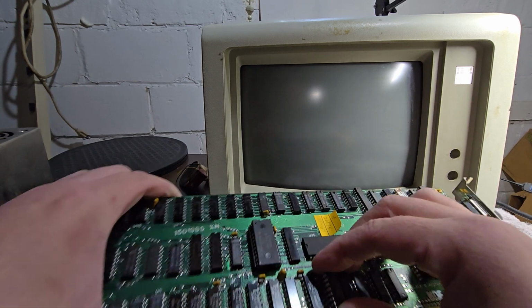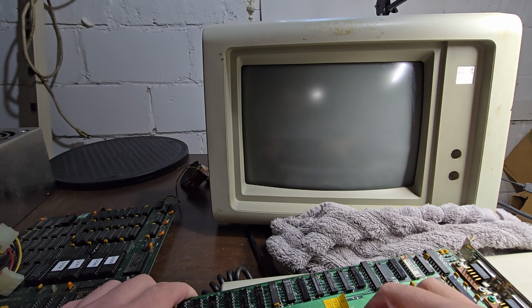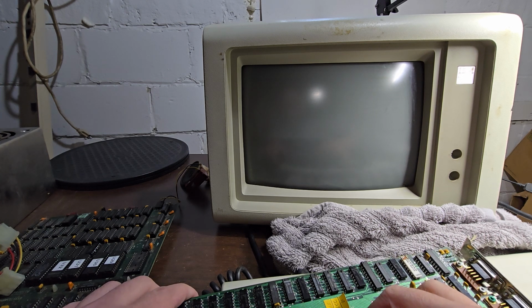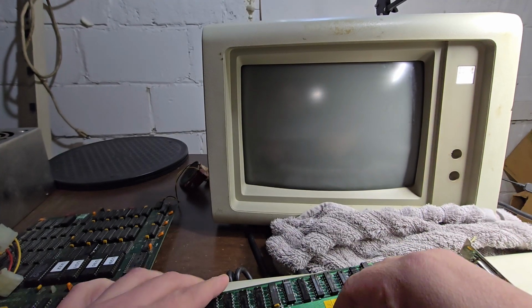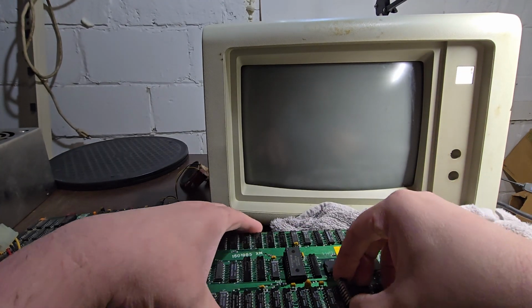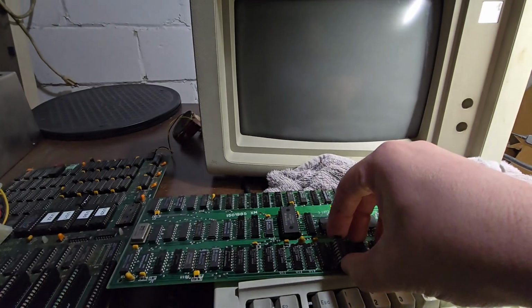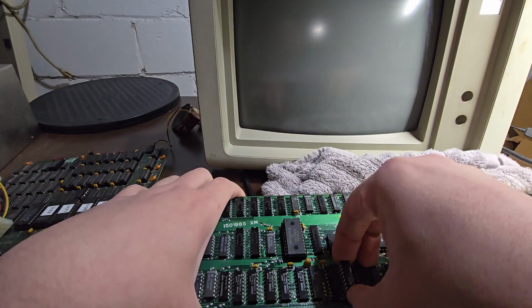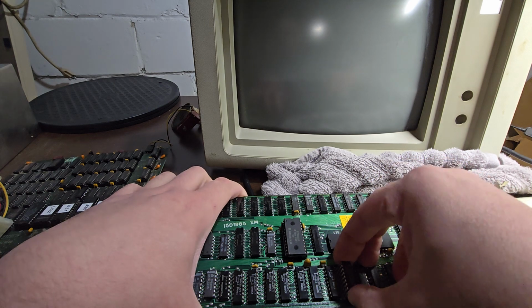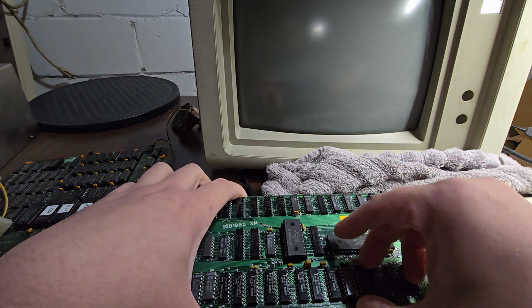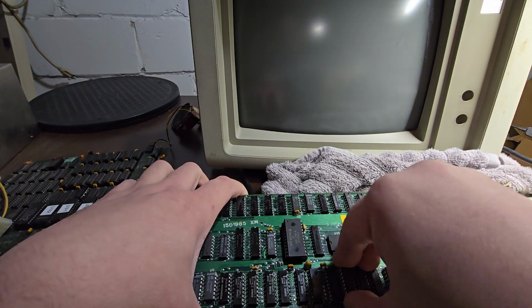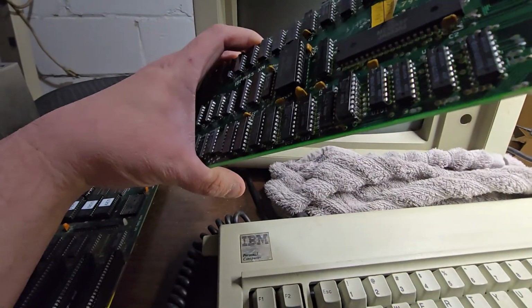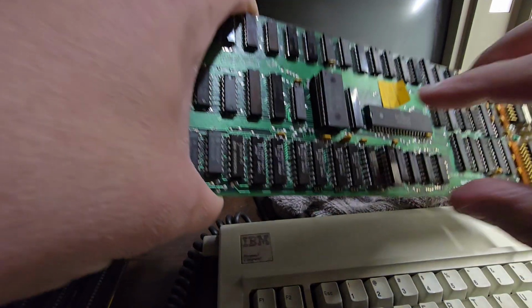But anyways, it's really tricky getting the chips on here when you're piggybacking them. And if you're not careful, you can bend some pins, or even worse, the pins might have enough of the being bent around and they'll snap off.